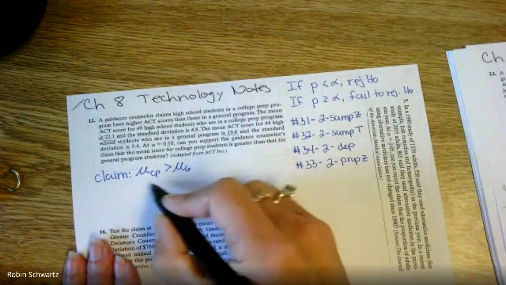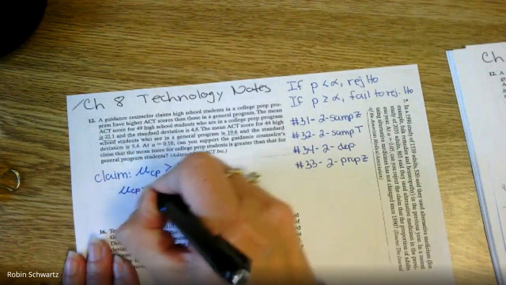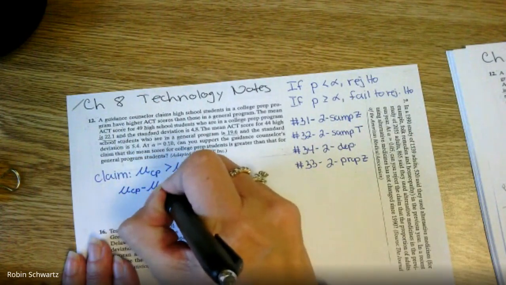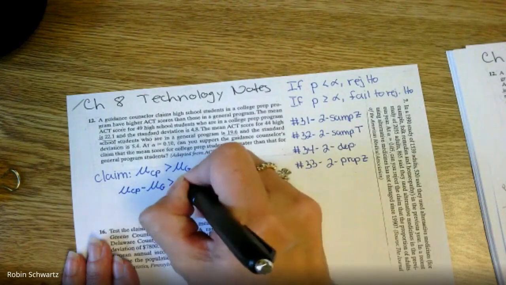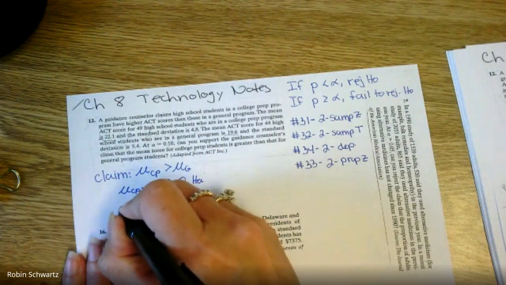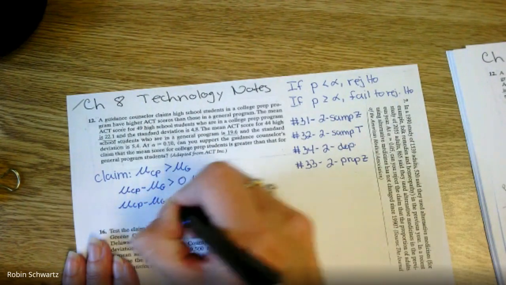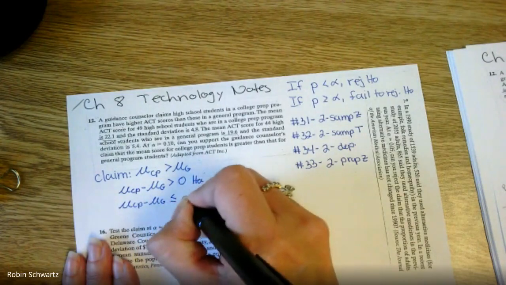Now we write that as a difference. So I'll have the mean of the college prep minus the mean of the general is going to be greater than 0. That makes that the Ha. The Ho is that the difference will be less than or equal to 0.